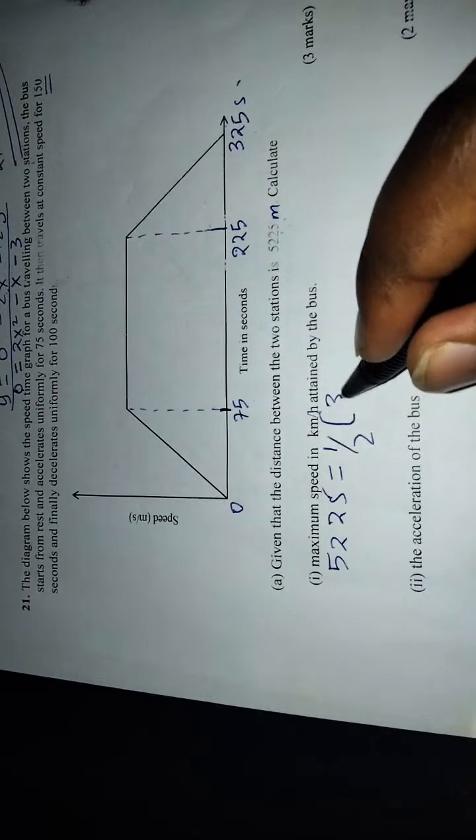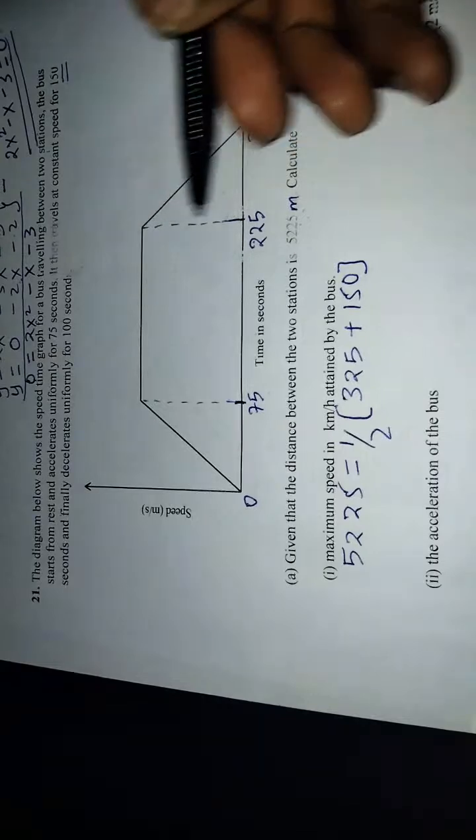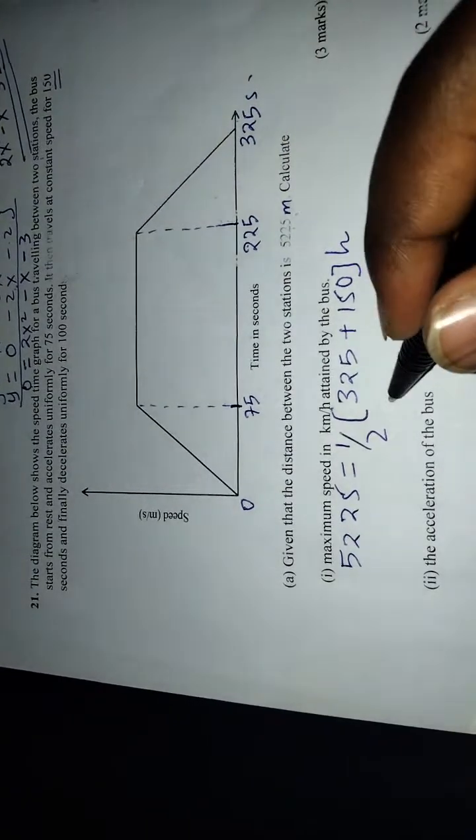The first one is 325. And the other one, which is just from here to here, the side here is going to be 150, multiplied by the unknown vertical height here. And this vertical height, as I have said, will become our speed.